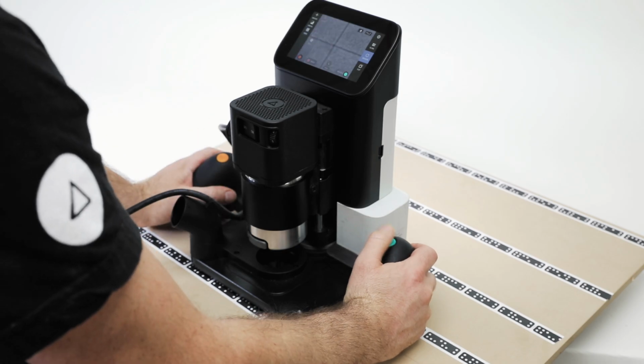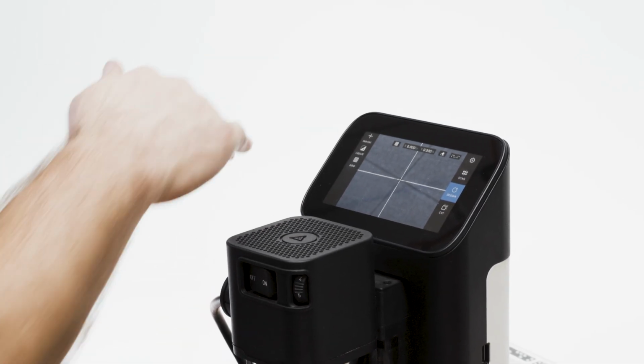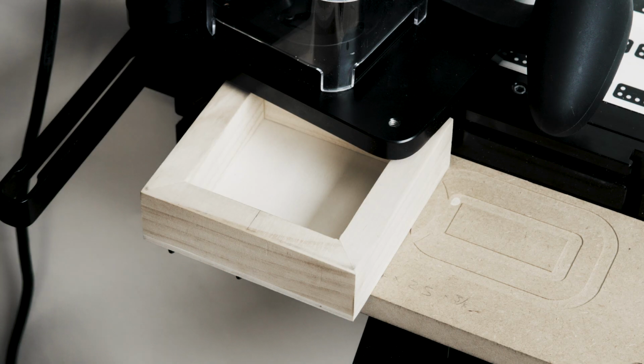And then there's a shortcut, which is just a double click to get you a fast grid at the very center of the cutter itself. And that's the 4 methods. So we'll go through them now.